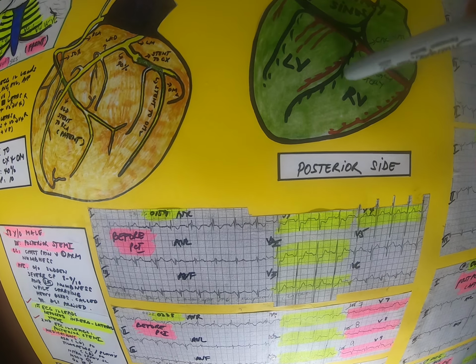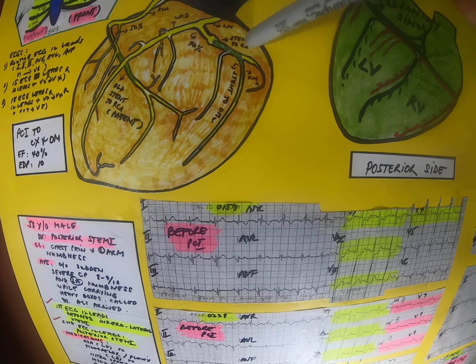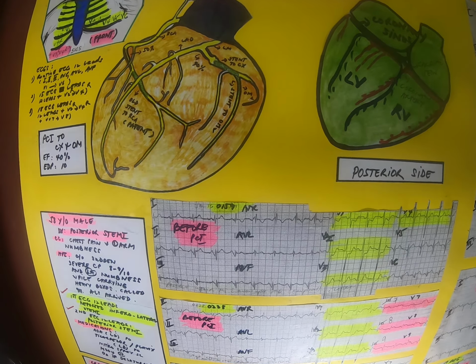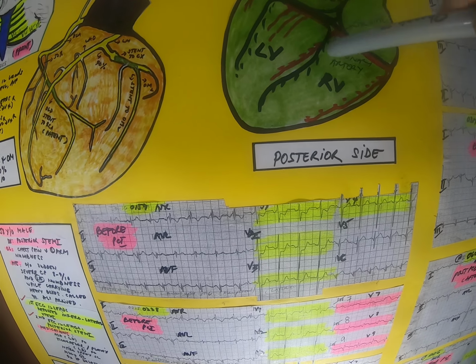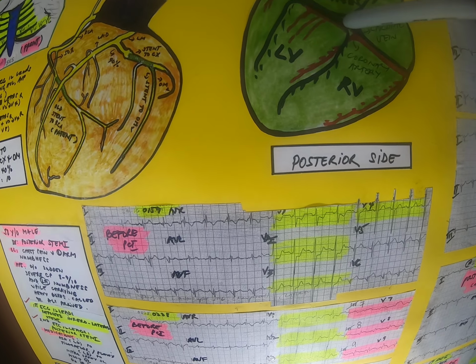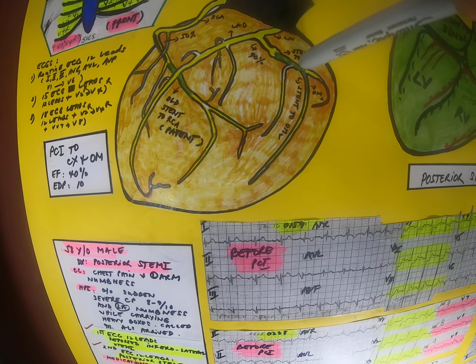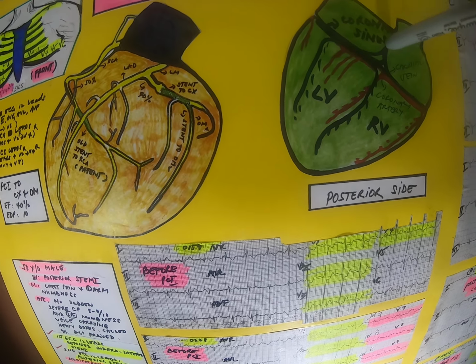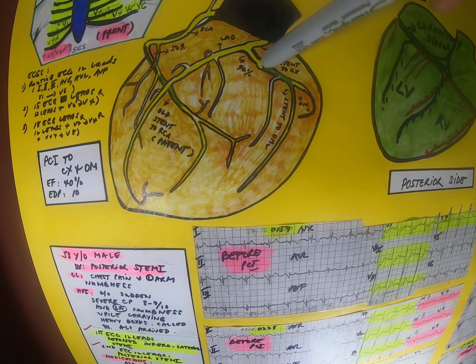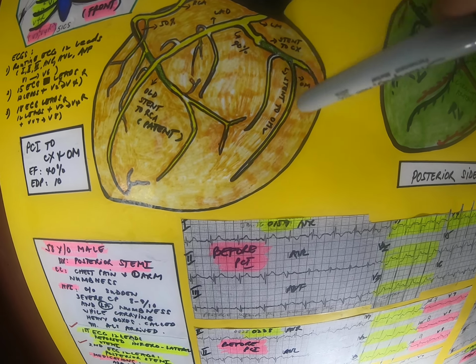If there's a posterior STEMI coming from the circ, then the circ will be fixed. They put a stent. If the posterior STEMI is caused by the posterior descending artery of the RCA, then that needs to be fixed and opened up. So we fixed the problem. They opened up the blocked circumflex and the OM. This is the cause of our posterior STEMI: the blocked circumflex artery and one of its branches.